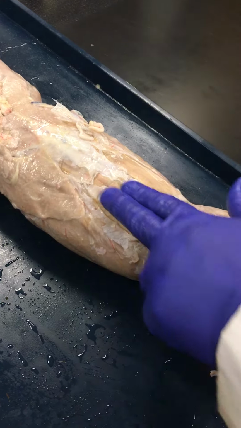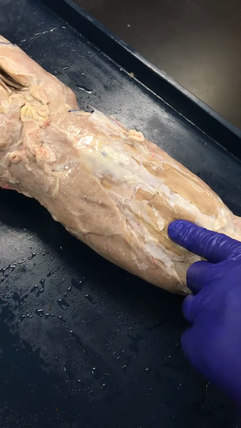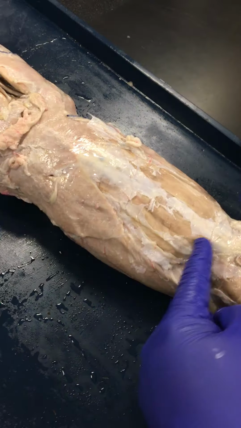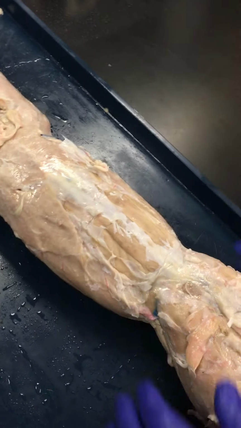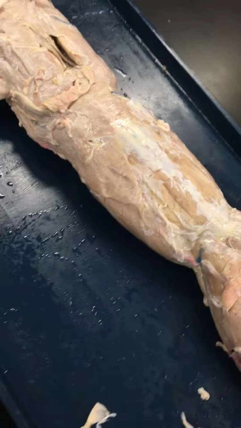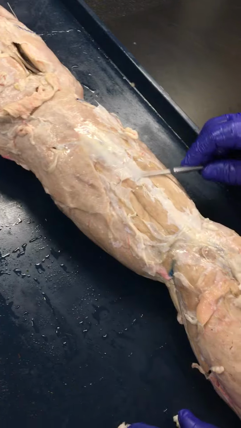Okay. These are the anti-gravity muscles. They extend along pretty much the entire length of the vertebral column, and they basically extend the vertebral column during bilateral contraction. So bilateral contraction, you're extending. Unilateral contraction, you're laterally flexing that vertebral column. So those are the erectors.